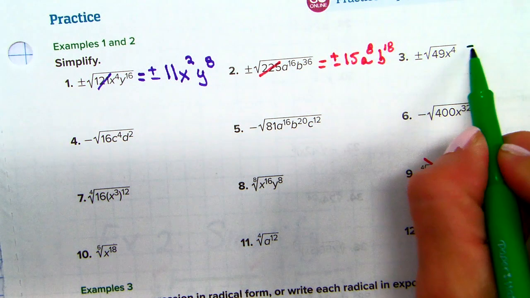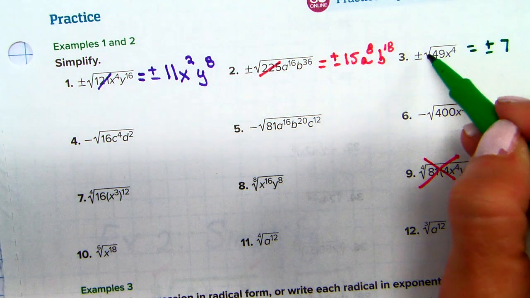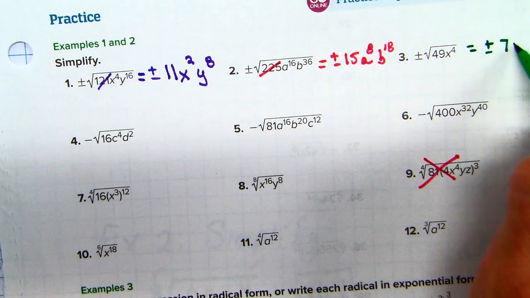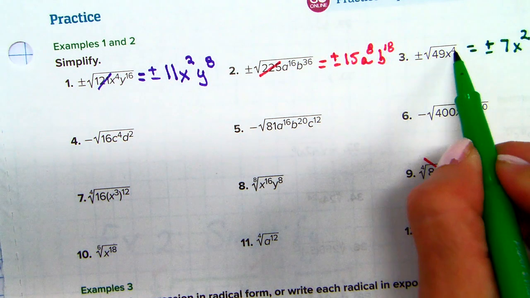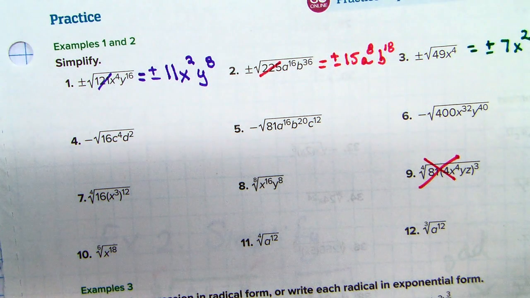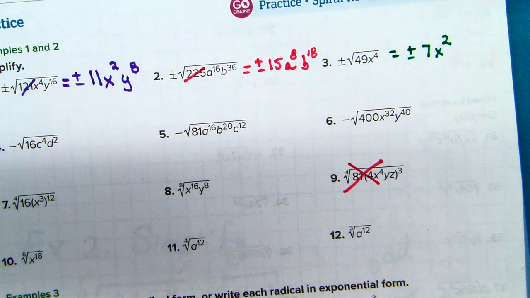Square root of 49, 7. And 4 divided by 2 is 2. Even, even, even, still don't need them. Okay, so it'll sneak up on you. Like you'll do a whole bunch of them, I mean, it seems to not happen a lot. Okay, it seems to not happen a lot.